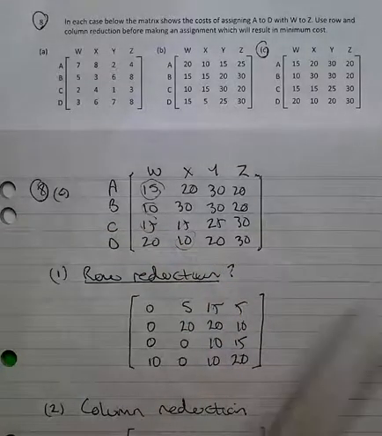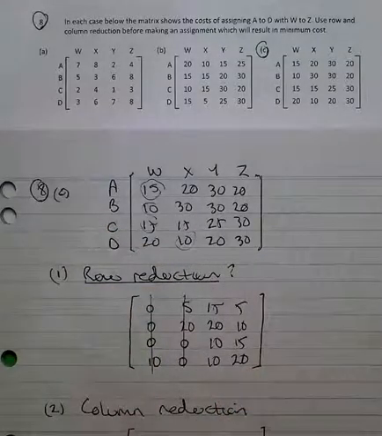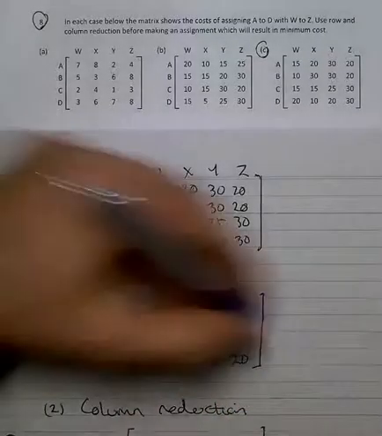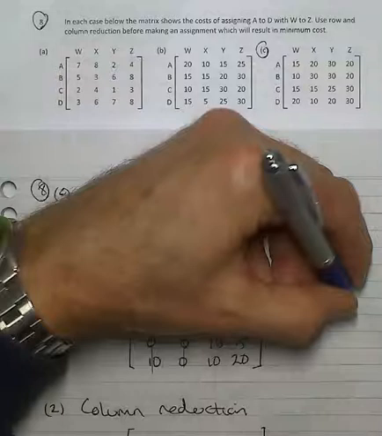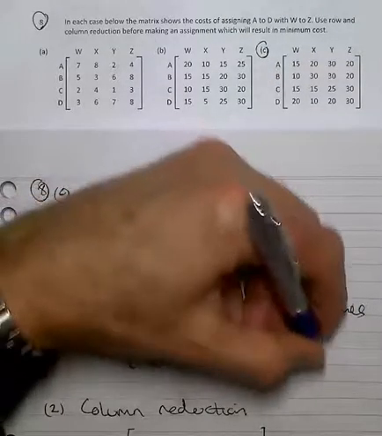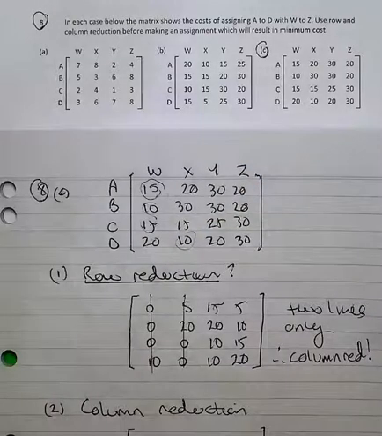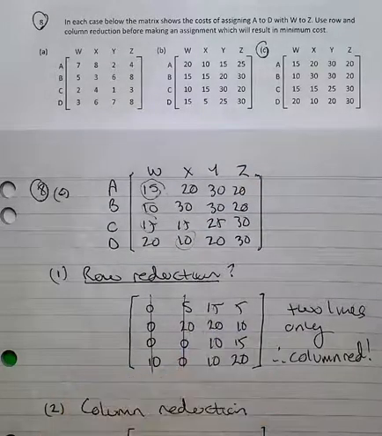Now in this particular problem, I can just cancel out the zeros using 2 lines. So 2 lines only, therefore column reduction. Got to carry out some column reduction. You can see here that Y and Z haven't been allocated.